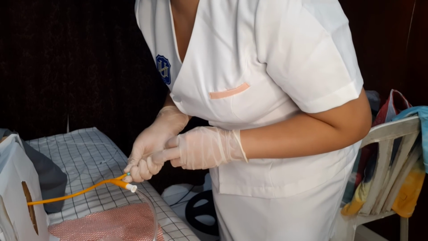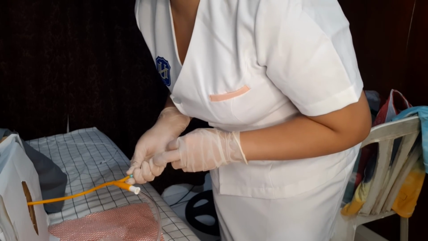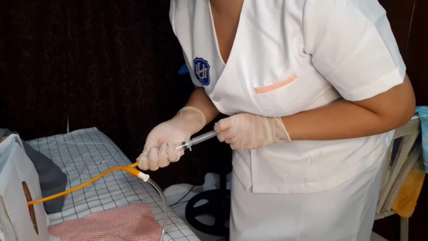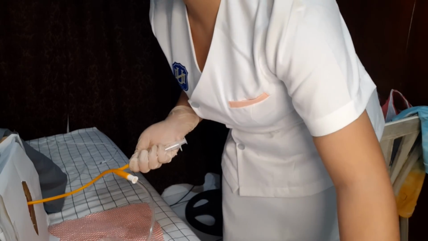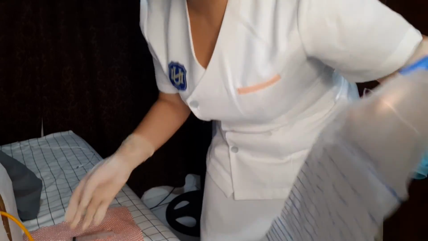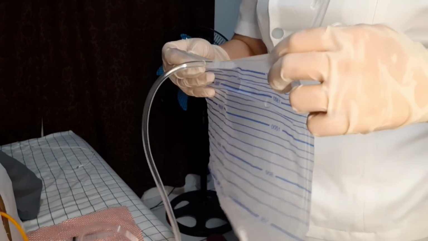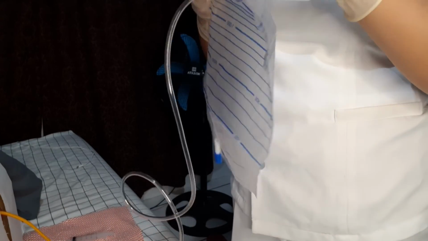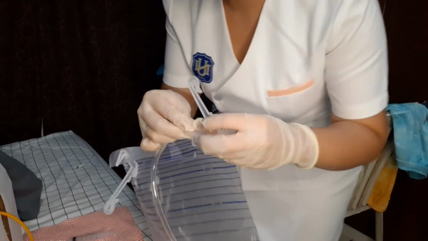Ano dito? Ibang konti. Sige. Parang naman dito. Dito. Ganyan po. Ganyan. Sige.